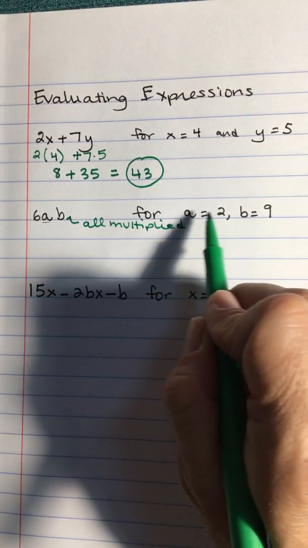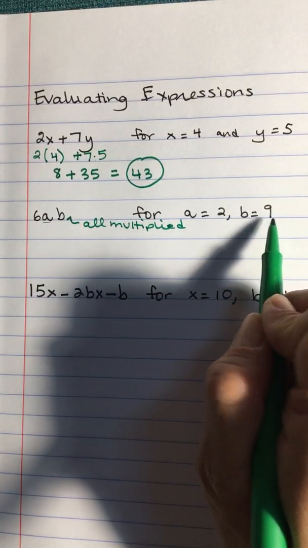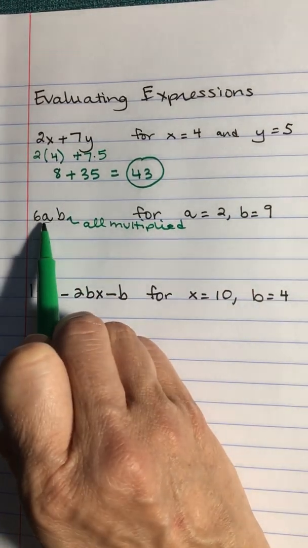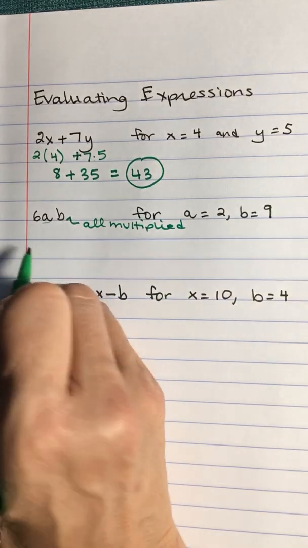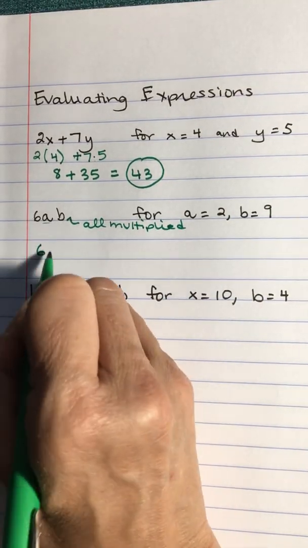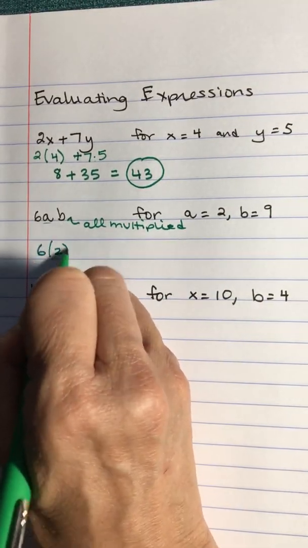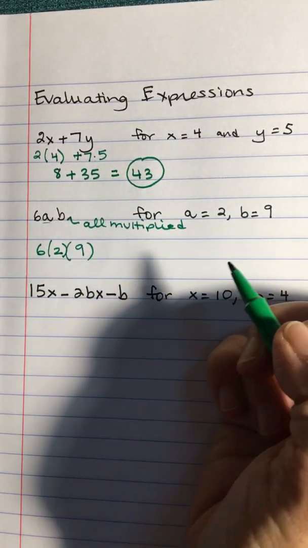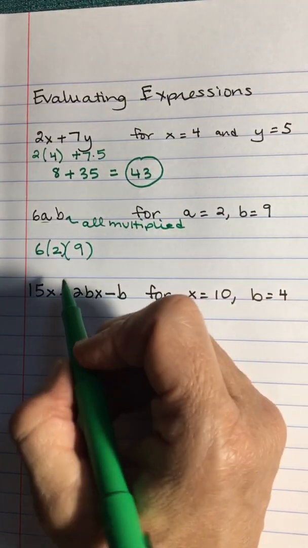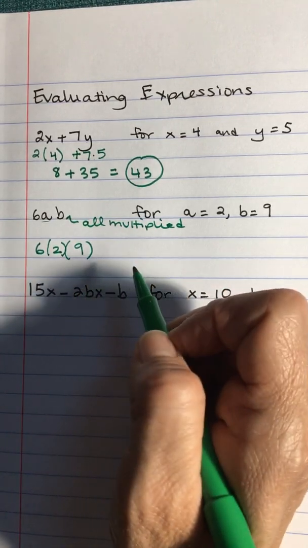So now we're going to use a equals 2 and b equals 9. So again, every place you see an a, you're going to put the number 2. Where you see a b, you'll put the number 9. So 6 stays the same. A gets replaced by a 2. B gets replaced by a 9. And then we multiply. And as I'll talk about later, you can multiply in any order.